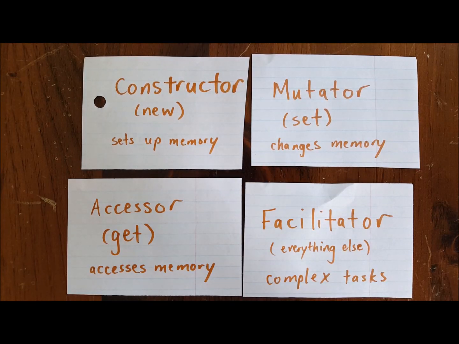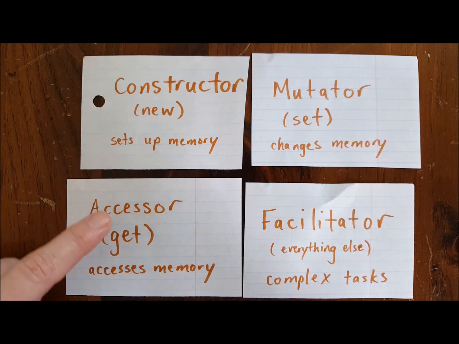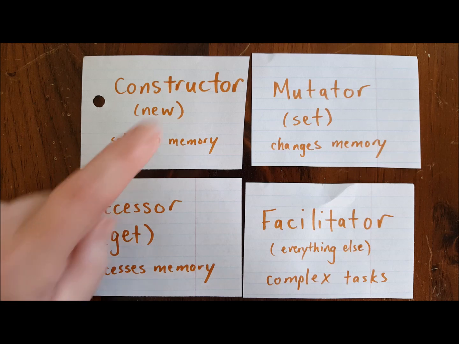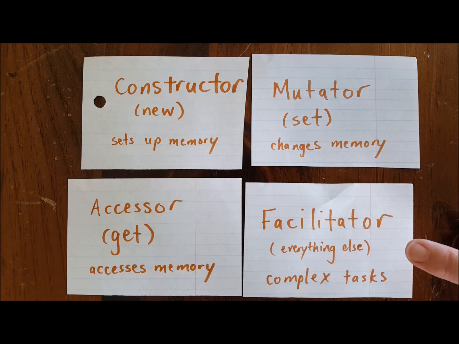These are the 4 basic types of methods inside objects. We've studied them before, but I'd like to review them again. So the constructor sets up memory. Its keyword is new. The accessor gets into memory and finds out what's there, and that's gets. The mutator is going to change memory. We use sets to do that. And the facilitator is a brand new one we've never learned before, and it's essentially everything else.